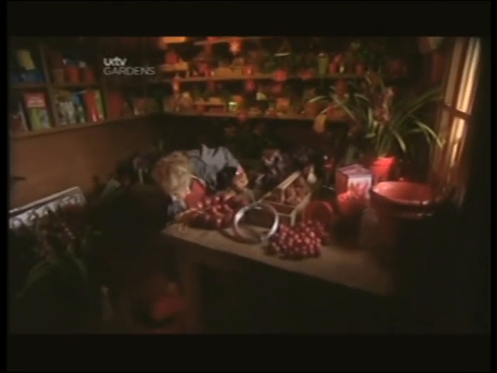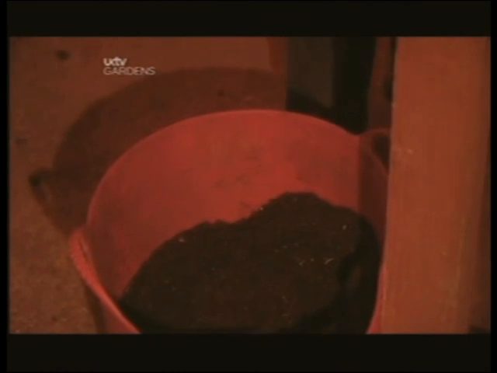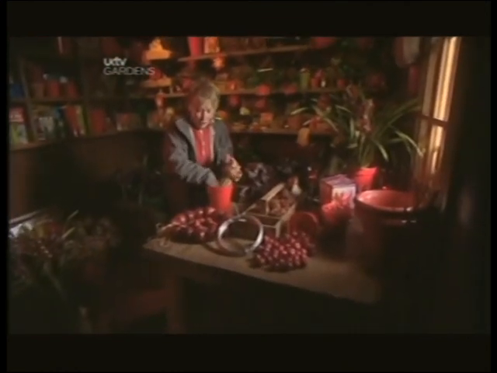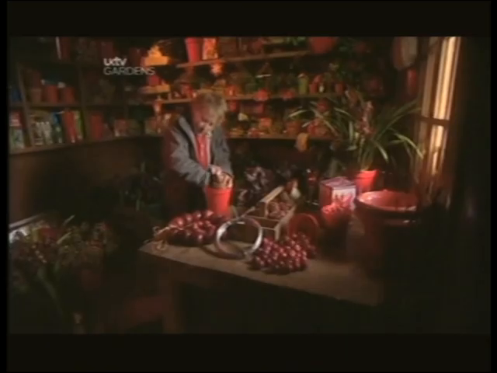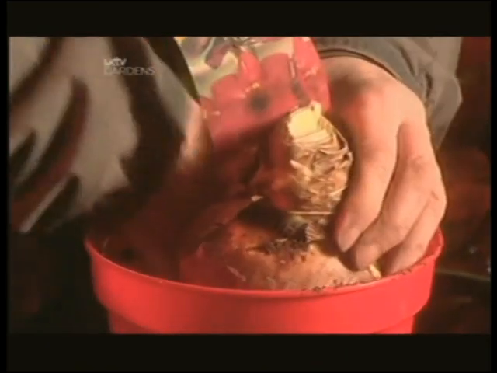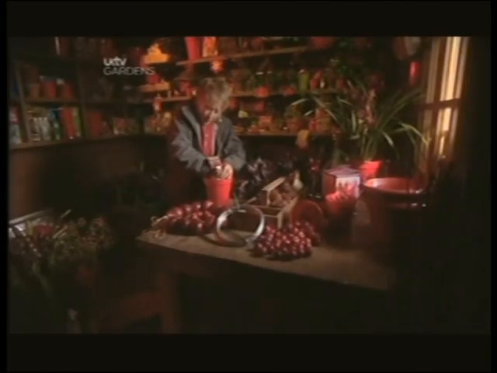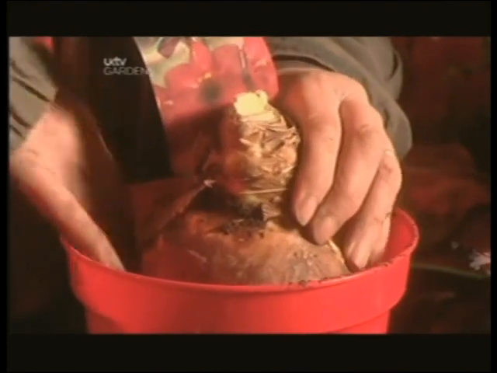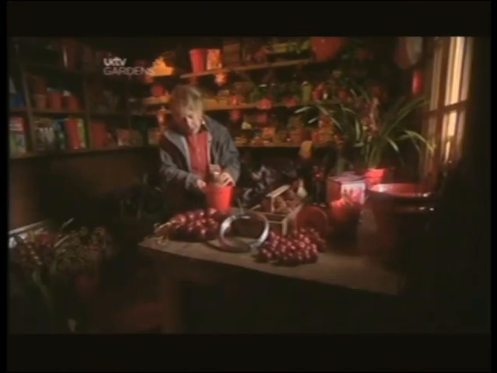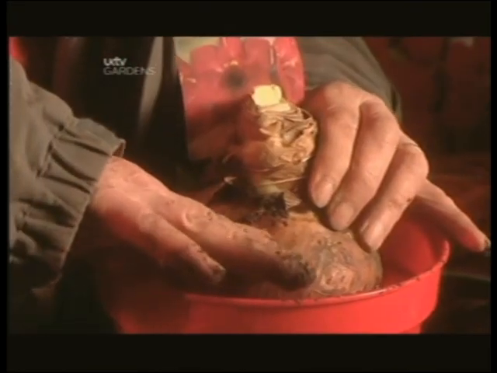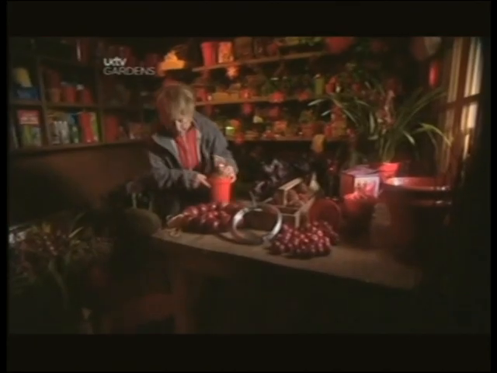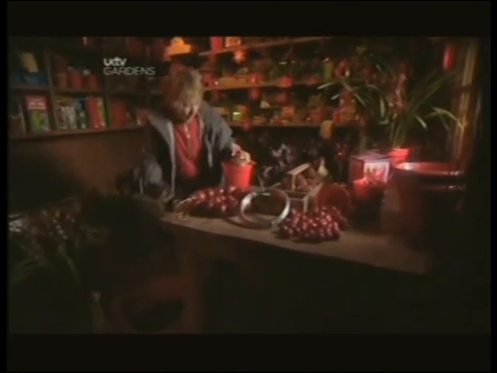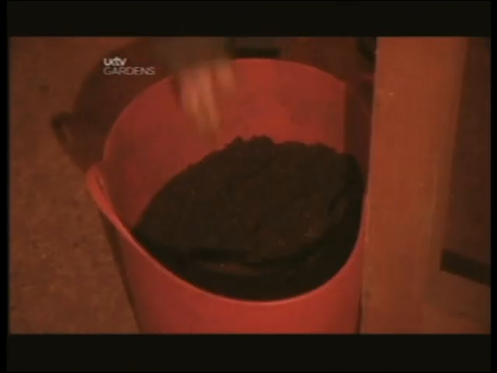Just get yourself a nice deep pot, some good, sandy, well-drained compost. And make sure that when you plonk it in, these roots are not curled around at all, because that will stop it from growing, really slow it down. So just let them go right down to the bottom of the pot. And when you've finished potting it up, the shoulders of the bulb should actually sit on the surface of the compost. So I'm just going to fill this in round here and make it nice and comfortable.